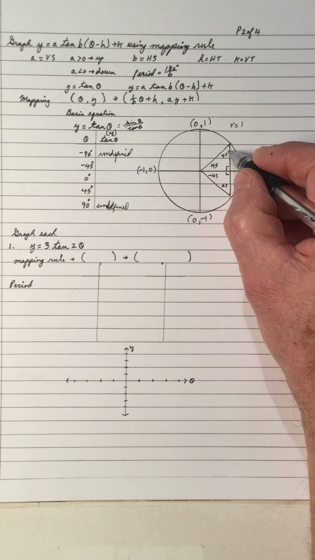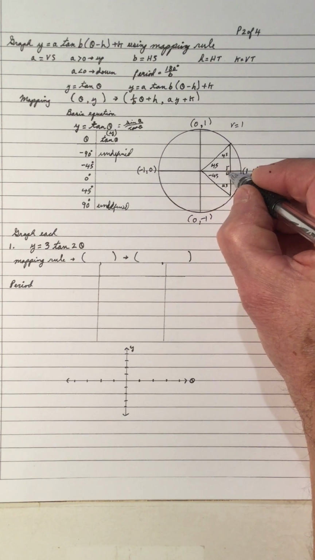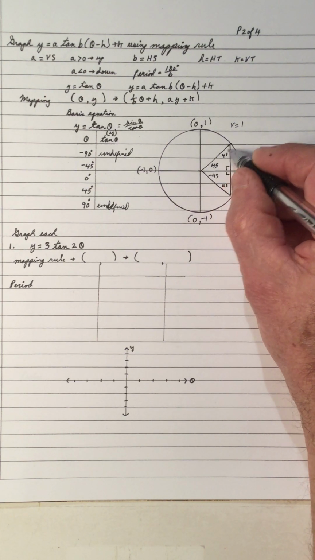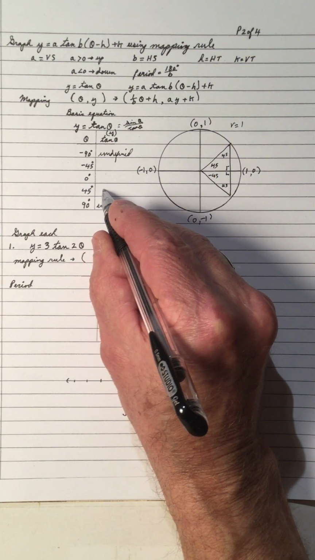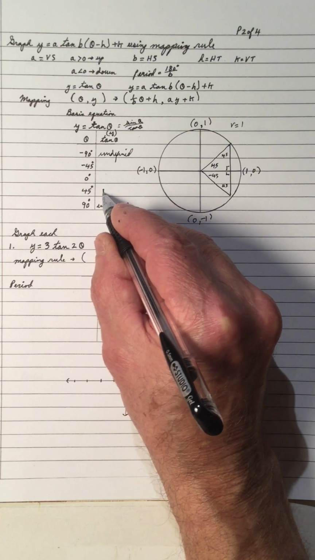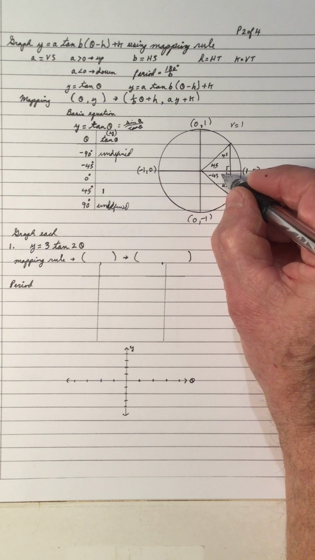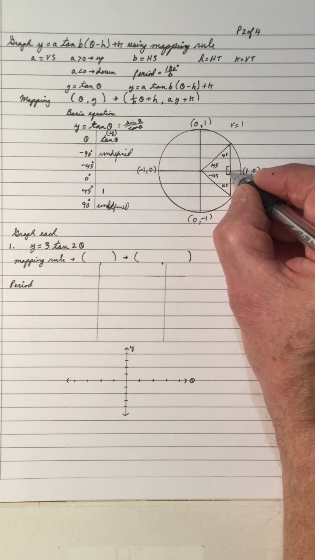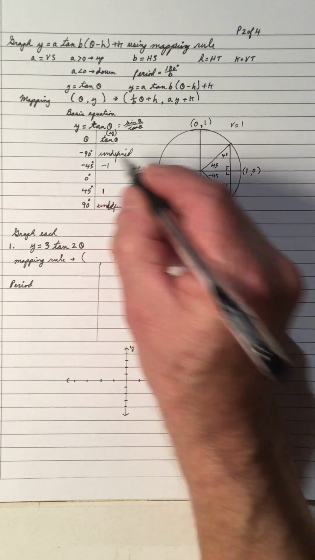This is an isosceles triangle where the two sides are equal. So x is positive, y is positive. So the tan of the 45 is sine over cos, they're equal, so we get a 1. The tan of the negative 45, this is positive and this is negative, they're equal in size, so we get negative 1.